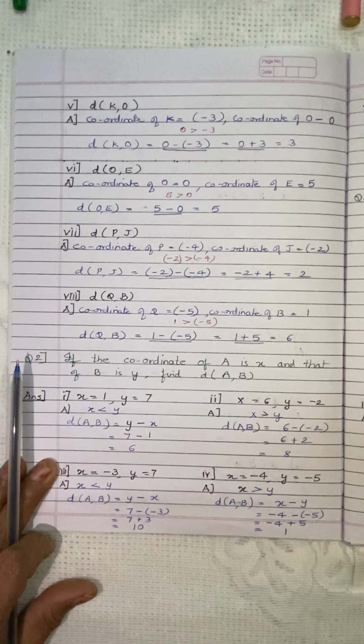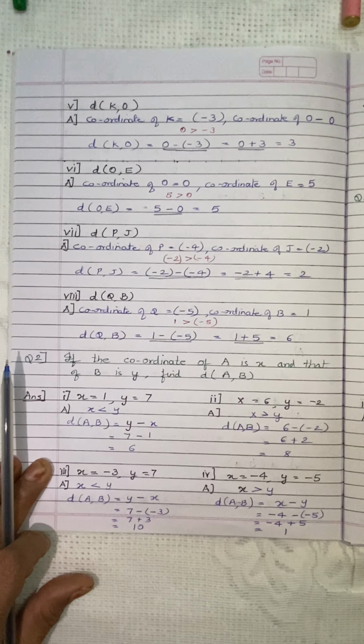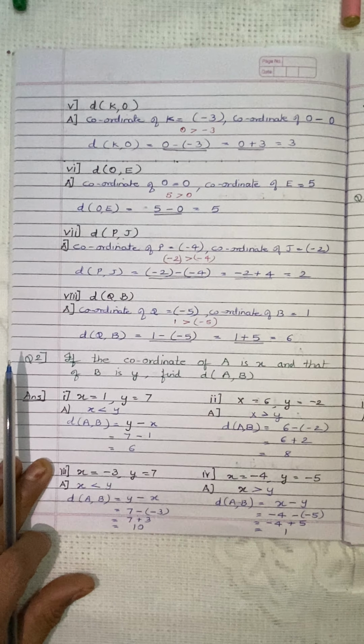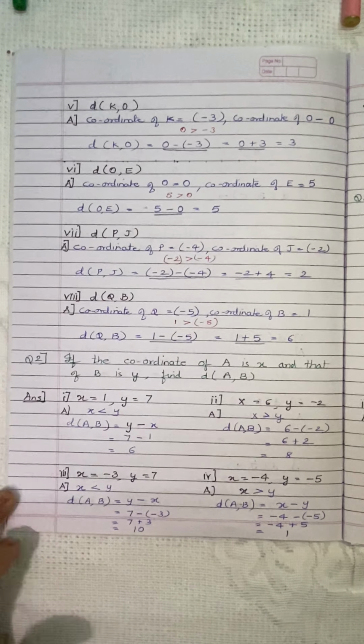Fifth one, distance between K and O. Coordinate of K is -3, coordinate of O is 0. So 0 is greater than -3. So distance between K and O is 0 minus -3, which gives us 0 plus 3 is equal to 3.